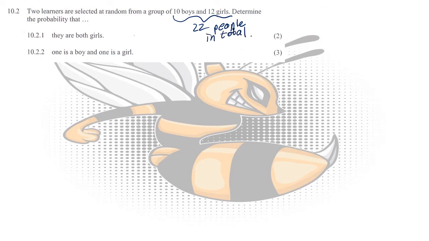Okay, now determine the possibility that both are girls, and then for 10.2.2, one is a boy and one is a girl. To assist us with this, I would suggest starting by drawing a tree diagram. When we first pick, we can either pick a boy or a girl, and if we pick the boy, then our second option can either be a boy or a girl, and if we pick the girl first, our second option can either be a boy or a girl.